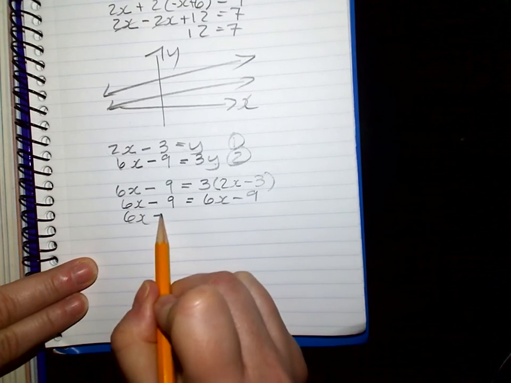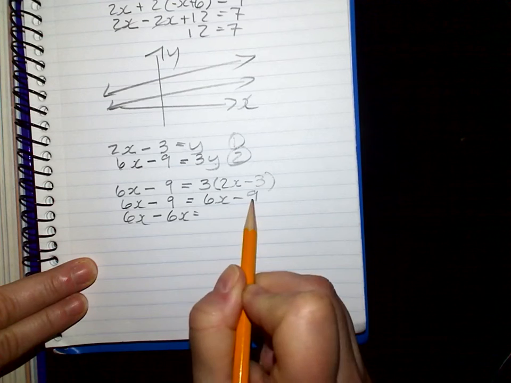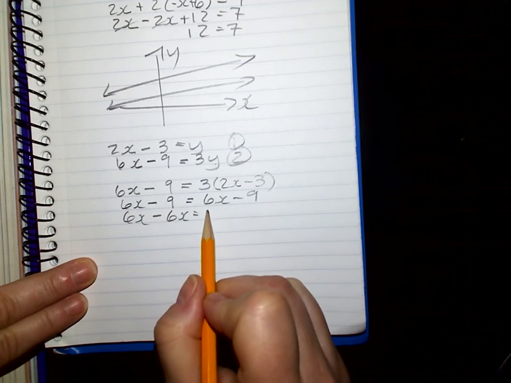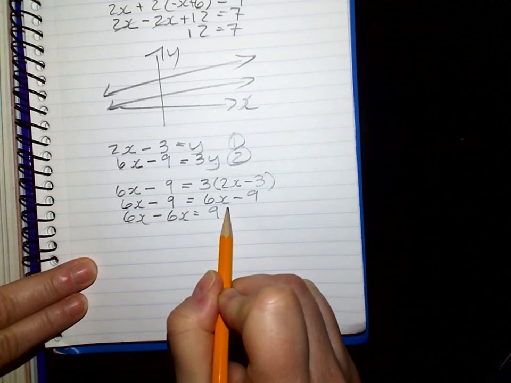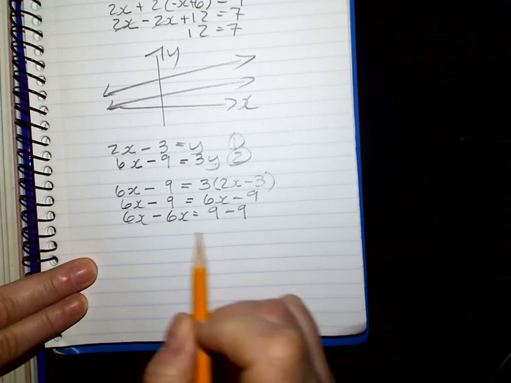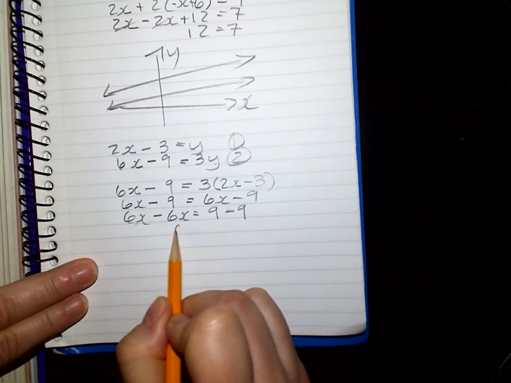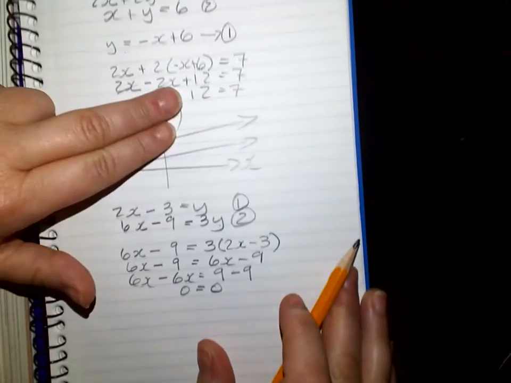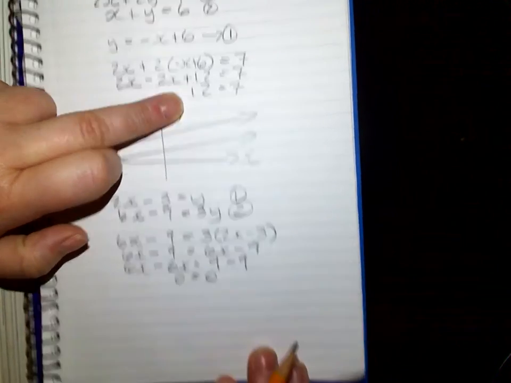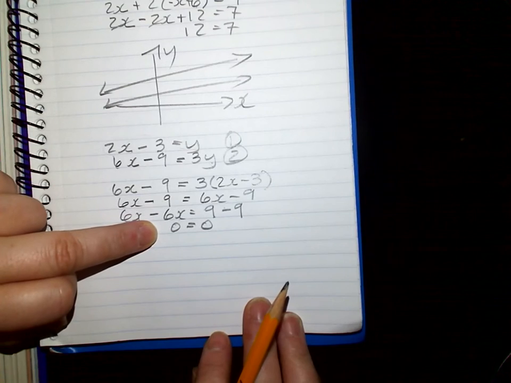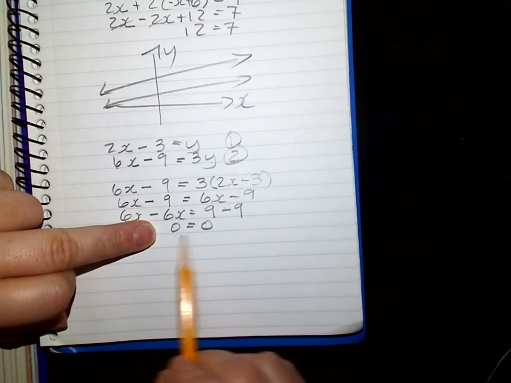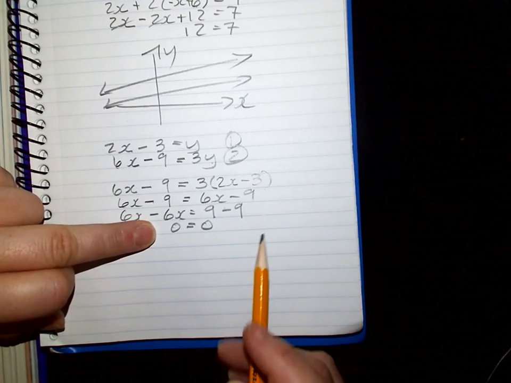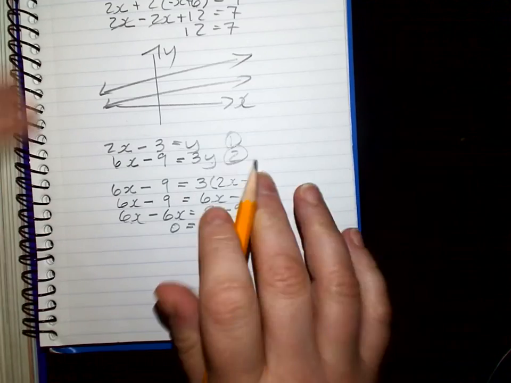I'll bring this 6x over here. And we know that when something goes over the equal sign, it changes from positive to negative or negative to positive. So 6x minus 6x is 0. 9 minus 9 is 0. And unlike up here where this was never true, this is always true. There's no variable to plug in or anything. It's just 0 equals 0. We know this is always true.